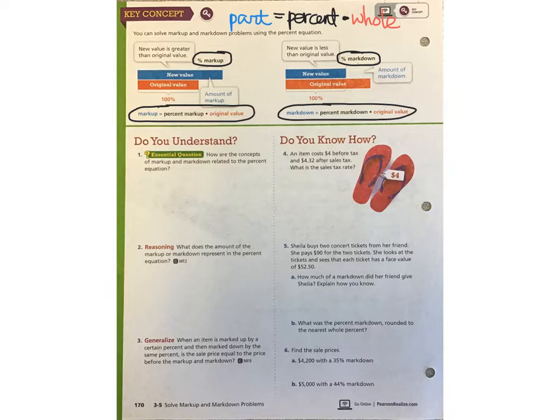In both cases, the original value is going to be the whole in your percent equation. The markup amount and the markdown amount in both cases represent your part. So your equation stays the same. Part equals percent times whole. Remember, in order to find the part, you have to subtract the new value and the original value to find their difference.